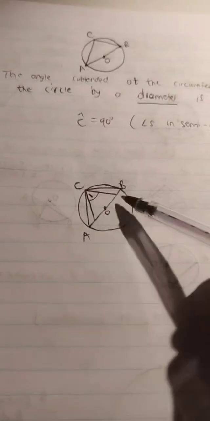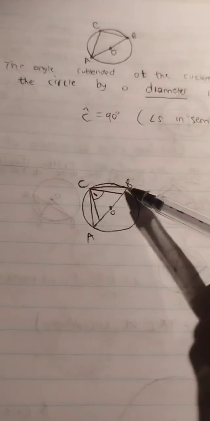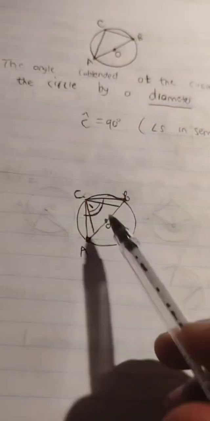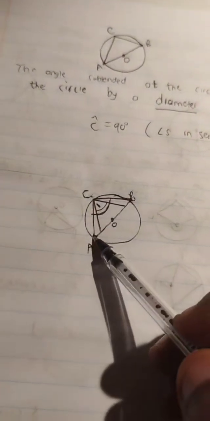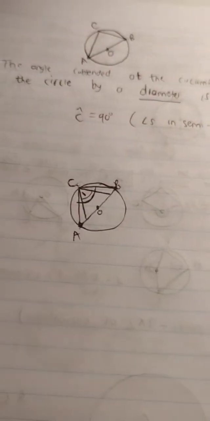The triangle needs to be formed from the end points of the diameter. In other words, it has to be from here to there, with the closed triangle. So the only 90 degrees that we have is for angle ACB, not angle C1.